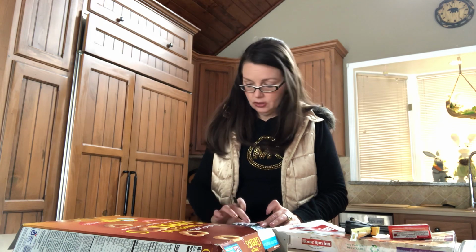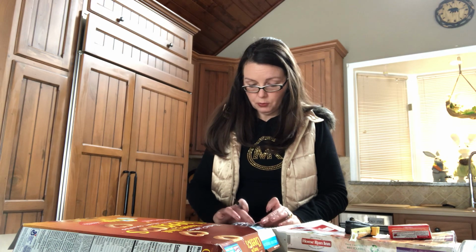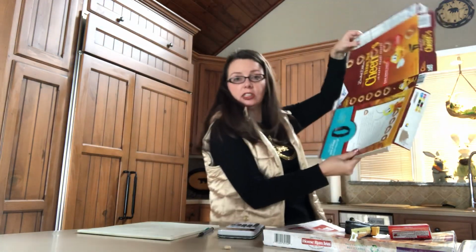And then parentheses 2 times 86.484. So my total surface area, which I'm going to call S.A., equals 243.984 inches squared. Since a net is flat, it's a two-dimensional object, this is inches squared because I'm talking about the surface area of my Cheerios box.